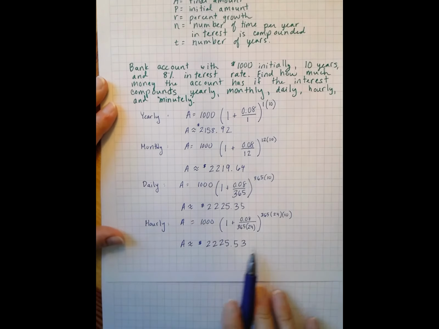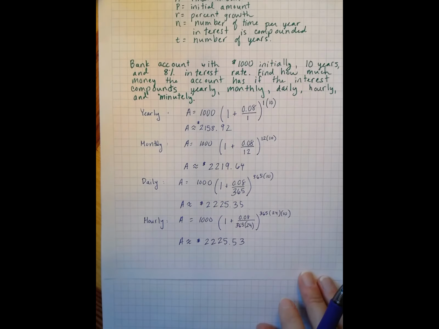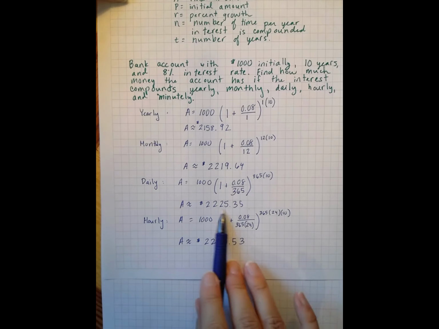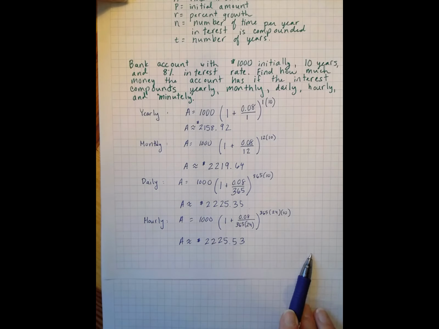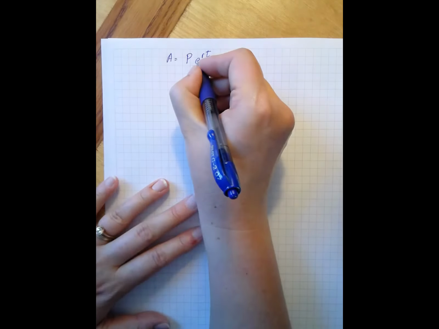Every time I compound more and more often, I get to a place where the numbers start becoming so much alike that we have a constant that we use for that, and the constant is e.